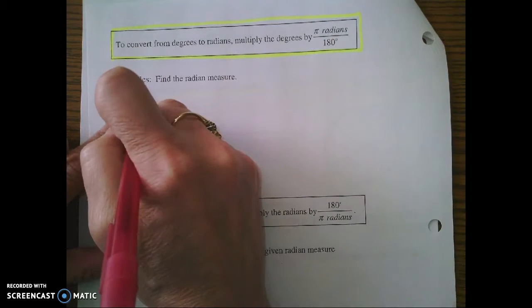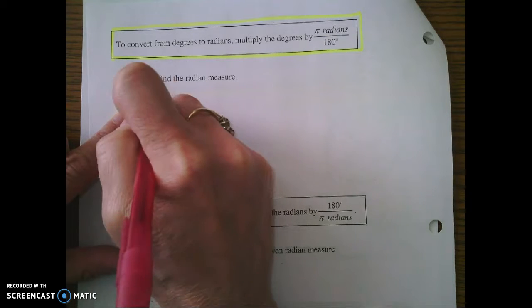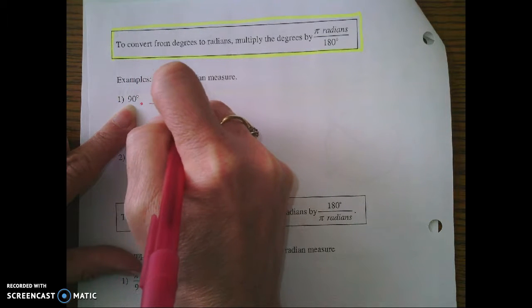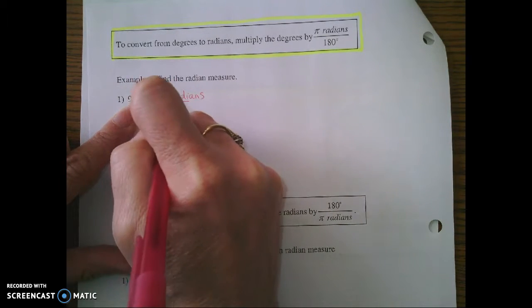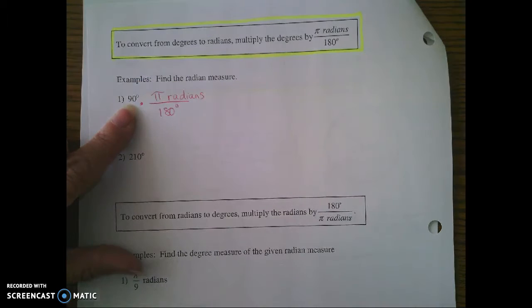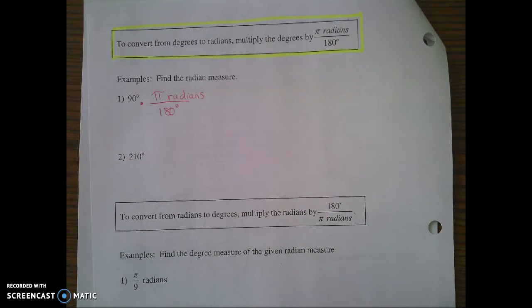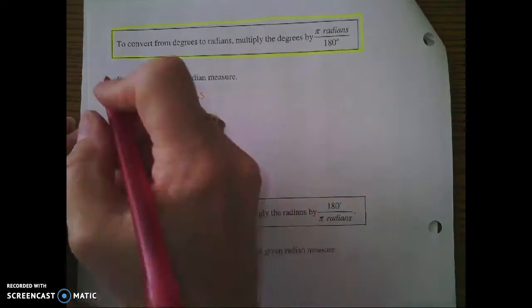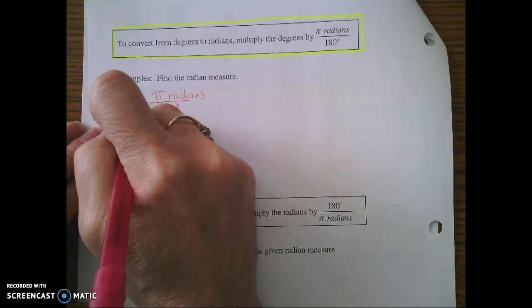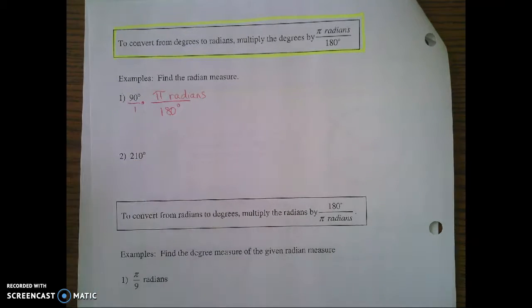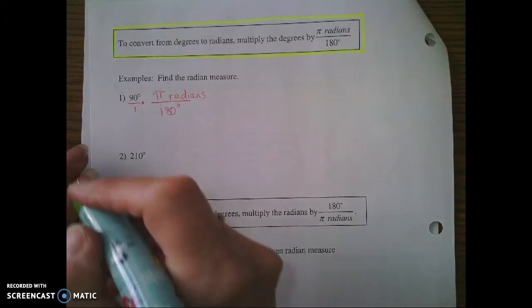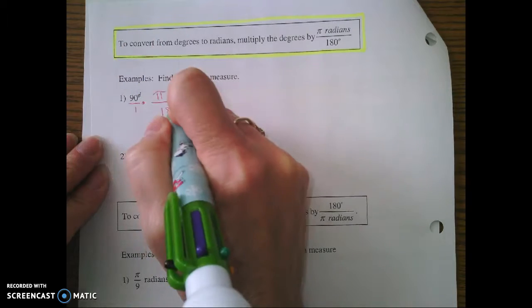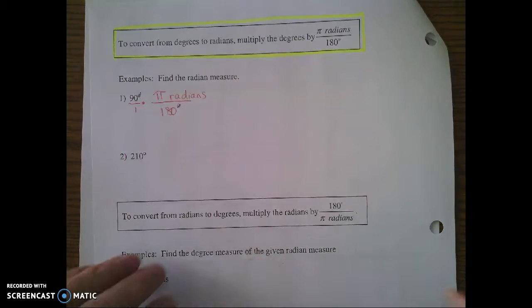So since we are in degrees, we want to multiply this by pi radians over 180 degrees. So when you're multiplying fractions, you can put your 90 over 1, and the units in the numerator are going to cancel with the units in the denominator. So the degrees are going to cancel out.